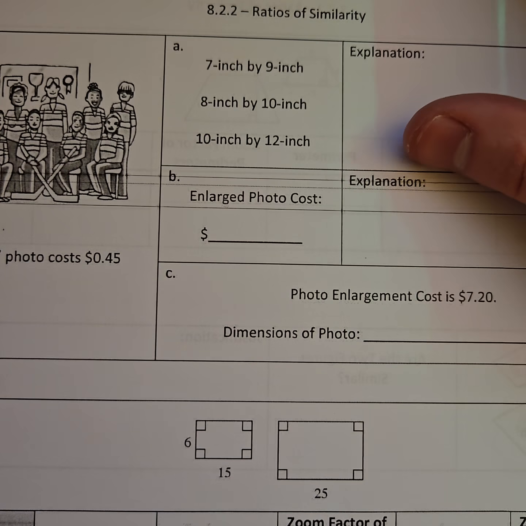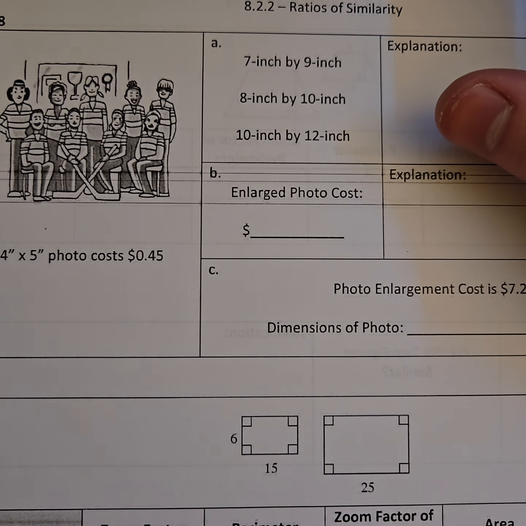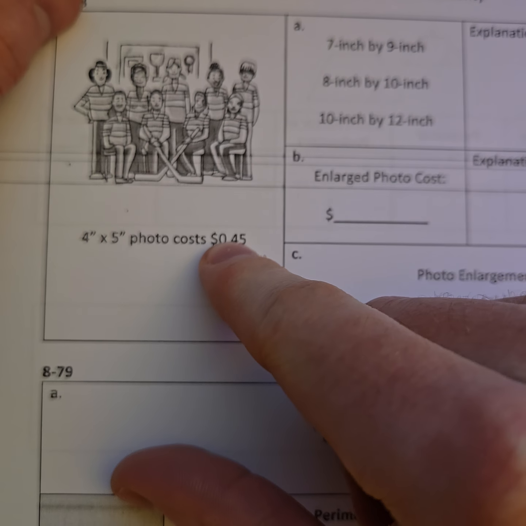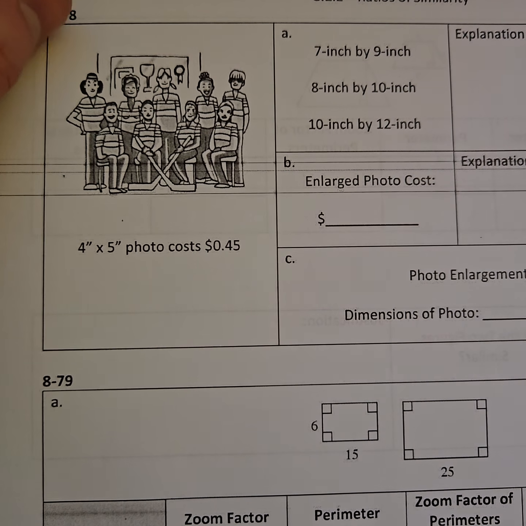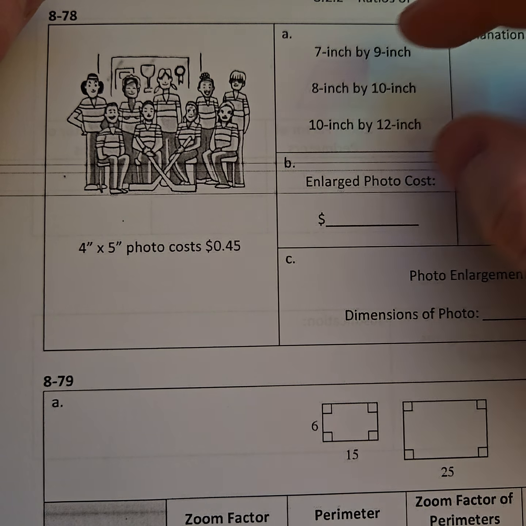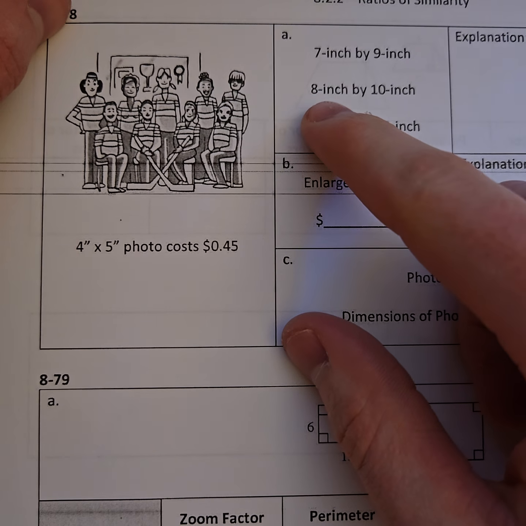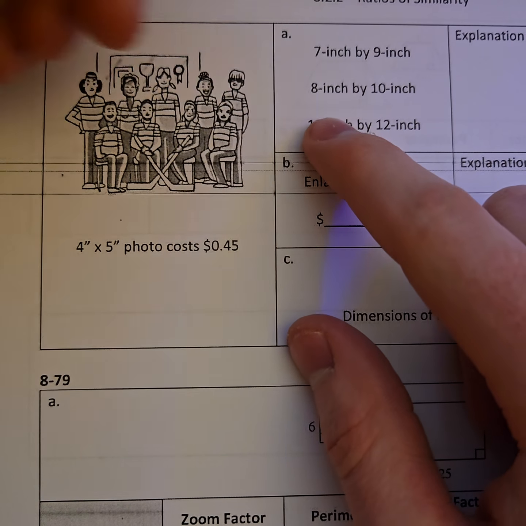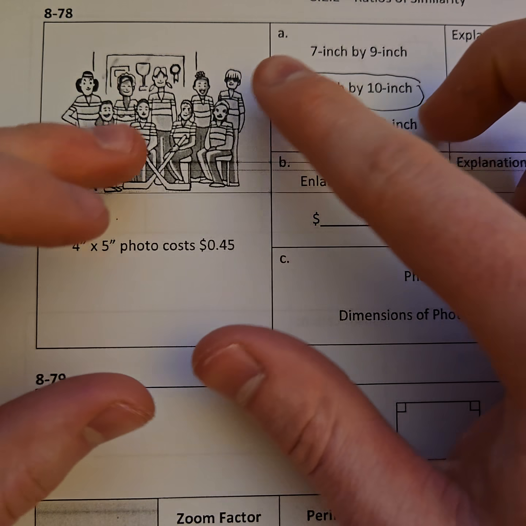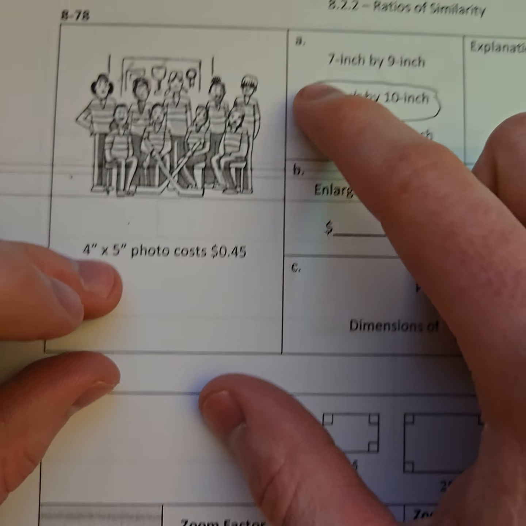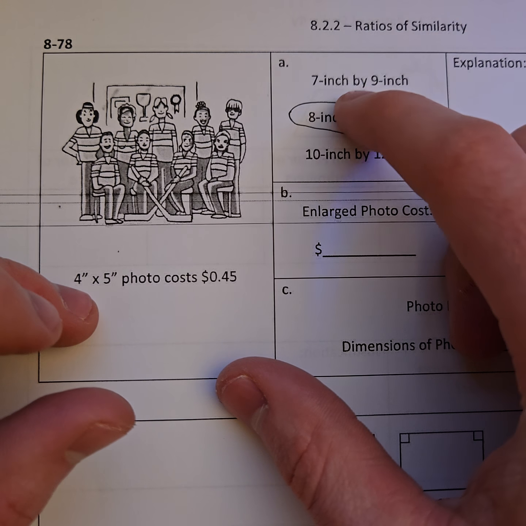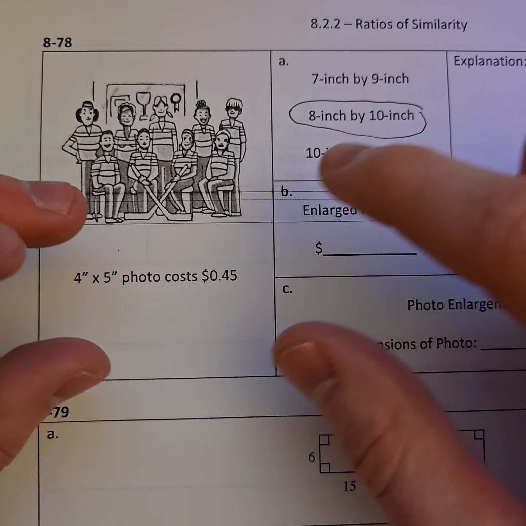All right, so now that you've gone through it, let's go ahead and answer these questions. So first thing, we had a 4x5 photo that cost 45 cents. Alice went to the print shop and she was trying to pick out which size she should pick. And hopefully it was kind of clear that we should pick the 8x10 inch one. Because when we scale up our photo, we don't want to crop it the wrong way. So if we chose the 7x9, those aren't multiples of 4 and 5. So we would be increasing it disproportionately.